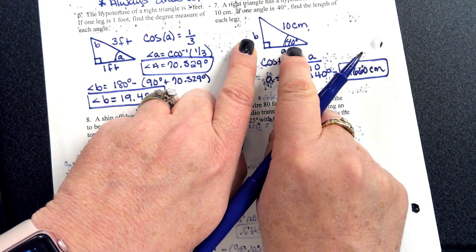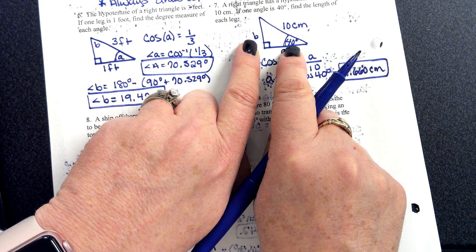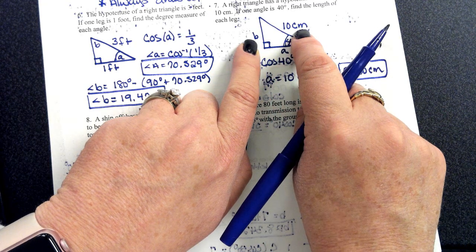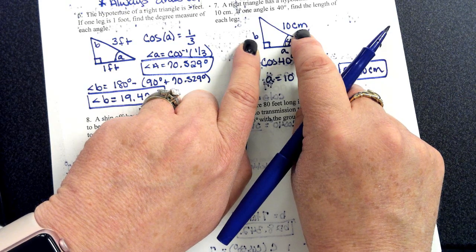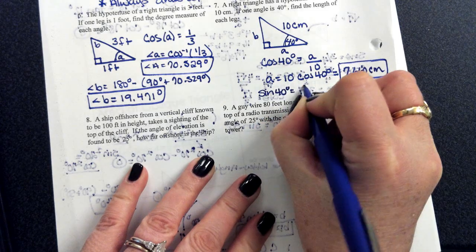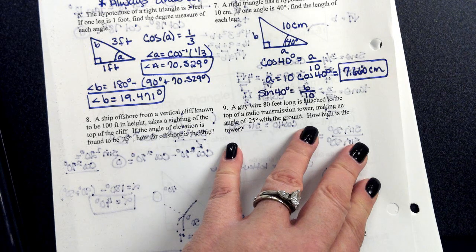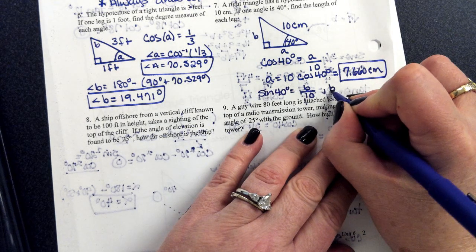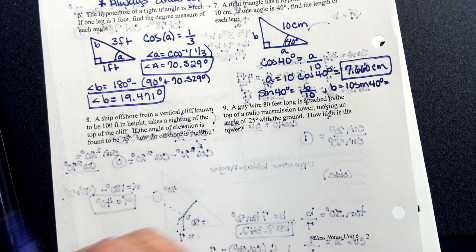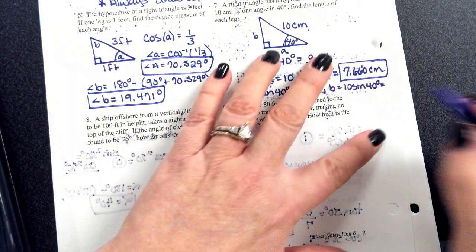So in relationship to my reference angle here, side B is what? Opposite, adjacent, or hypotenuse? Opposite, and I'm given the hypotenuse. So what trig function comes to mind when we have opposite and hypotenuse? Sine. So I'm going to set up the sine of 40 degrees is equal to B over 10. So to solve for B, what am I going to do? Multiply both sides by what? 10. So 10 times the sine of 40 degrees. So it was 6.428 centimeters.